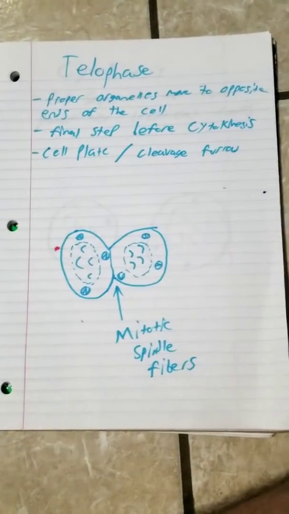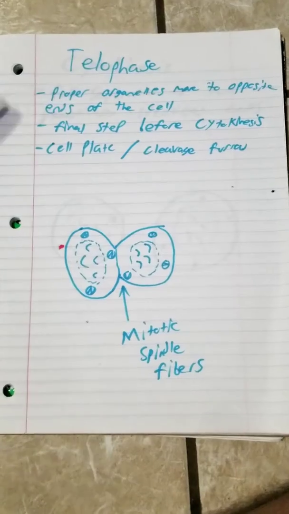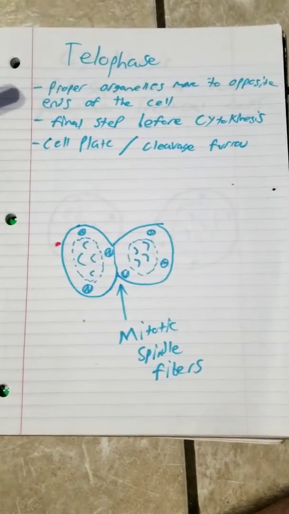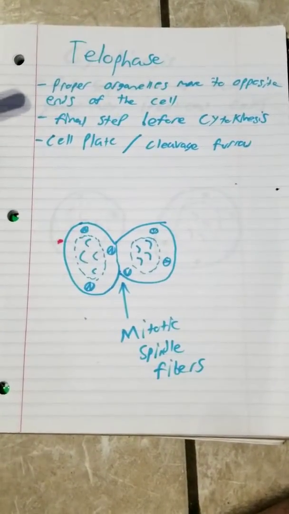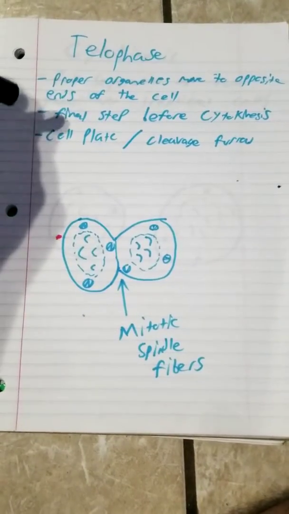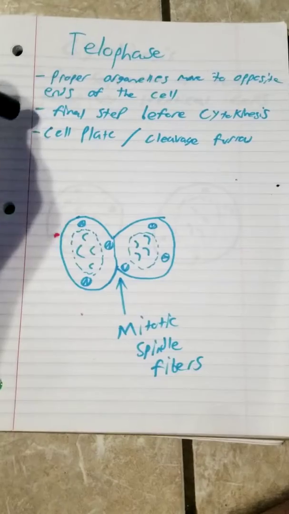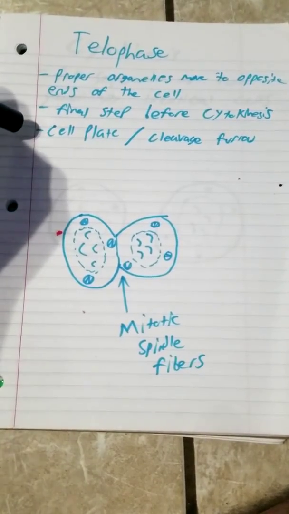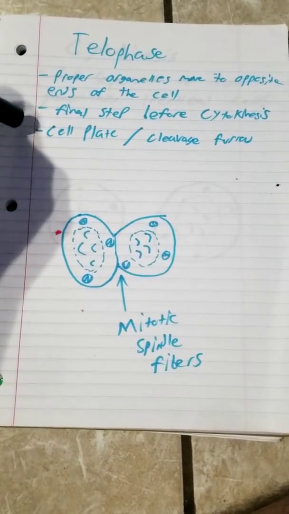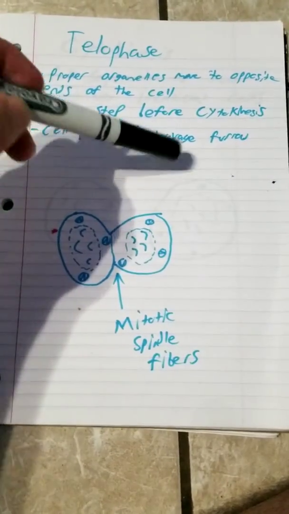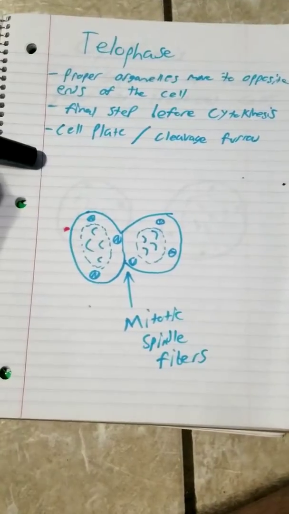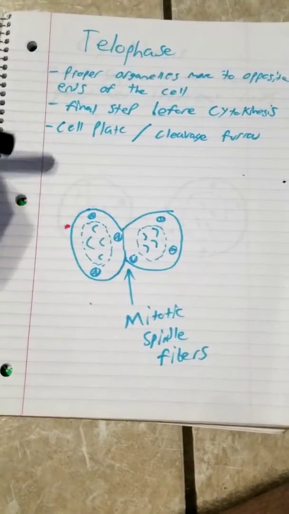Up next, we have telophase. Telophase, proper organelles are moved to the opposite ends of the cell, such as mitochondria, stuff like that. It is the last step before cytokinesis. It's the last step before the cells are actually going to be physically separated from one another. And this is when we have a formation of either a cell plate or a cleavage furrow. Cleavage furrow is in animal cells. Cell plate is in plant cells.